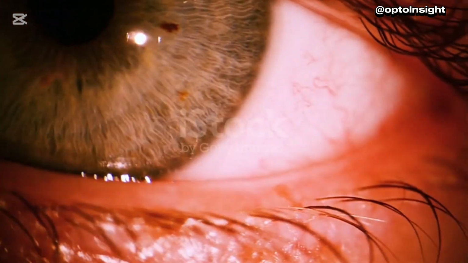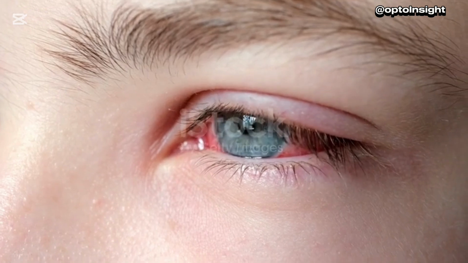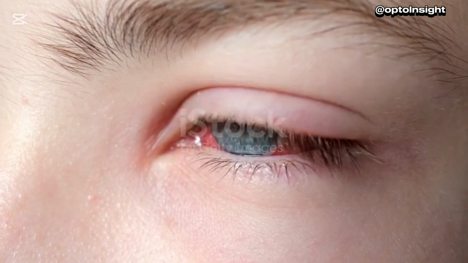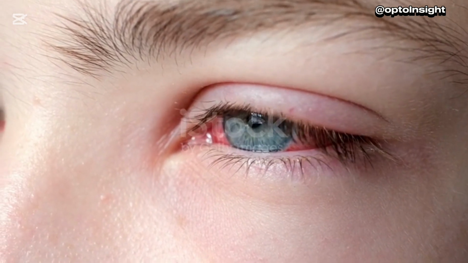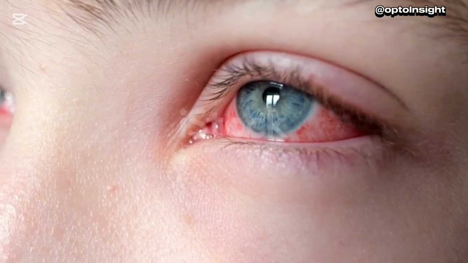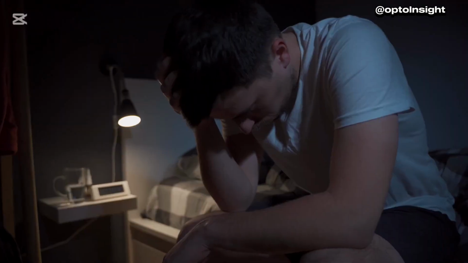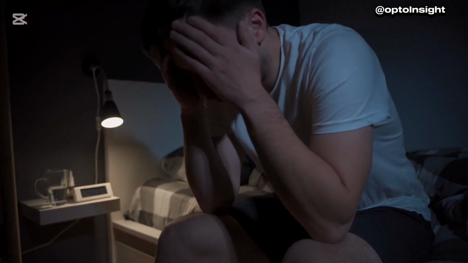The exposed inner surface of the eyelid can lead to redness, swelling, and even inflammation of the eye itself, which can cause further discomfort. Since the eyelid is turned outward, you may have difficulty closing your eye completely, which can make it harder to sleep or keep the eye moist.